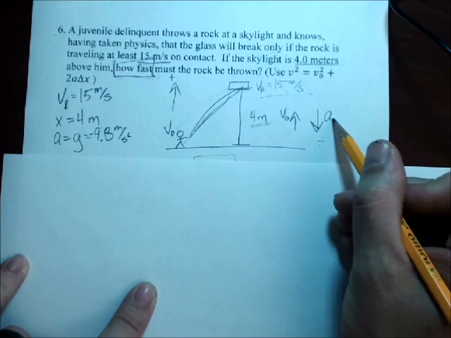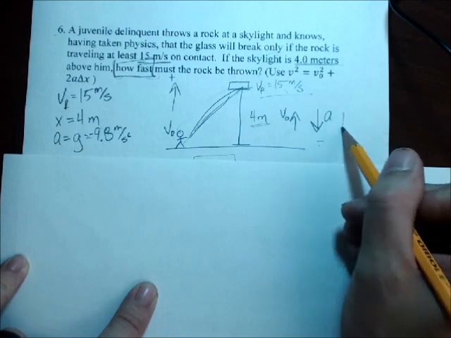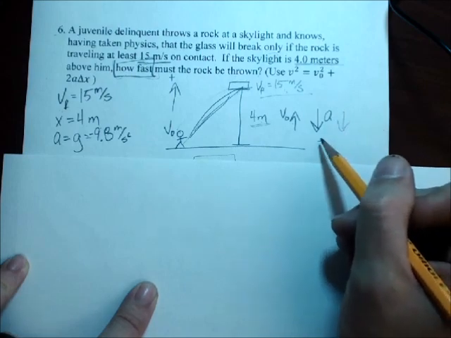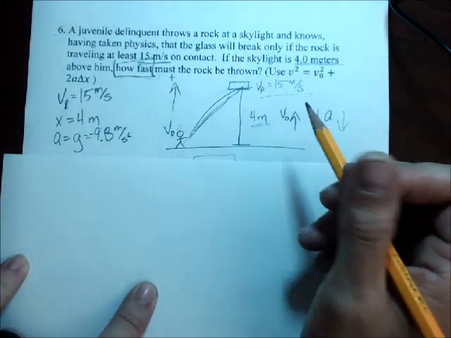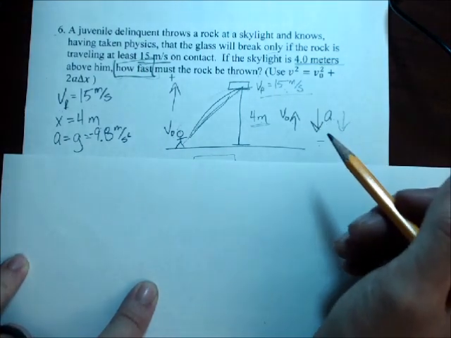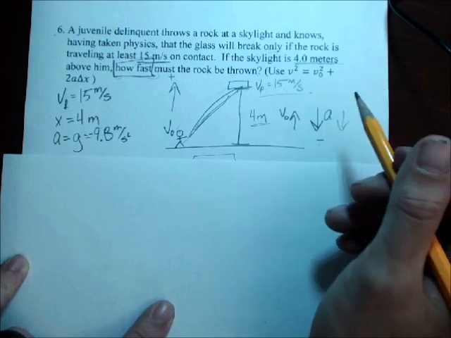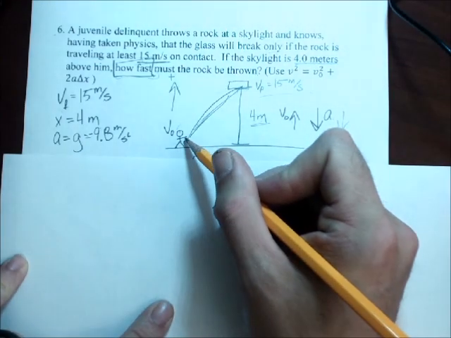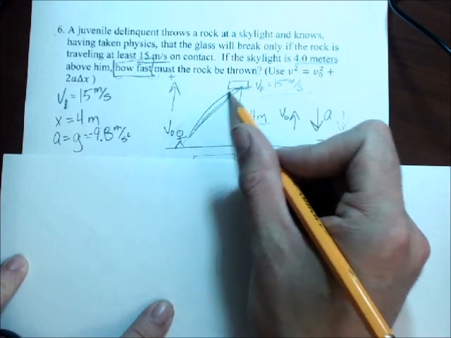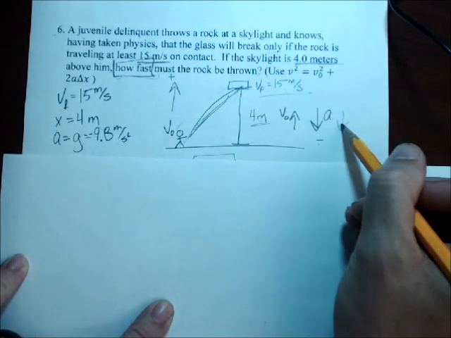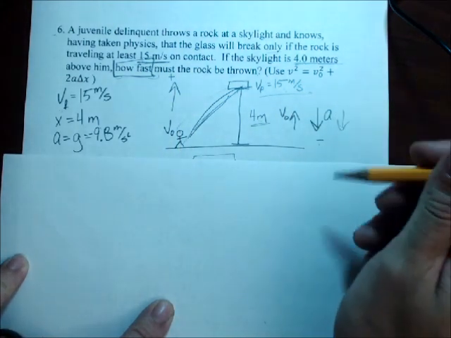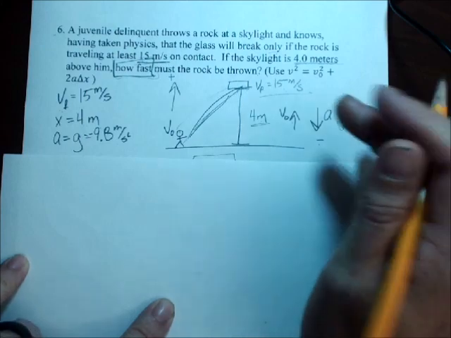Since acceleration due to gravity is always pointing down, we're going to consider that to be a negative acceleration this time. Again, remember that the positives and negatives here only have to do with the direction in which we're going. Since we're thinking of an object starting out fast and slowing down, acceleration should be negative in this case, going the opposite of the initial velocity.